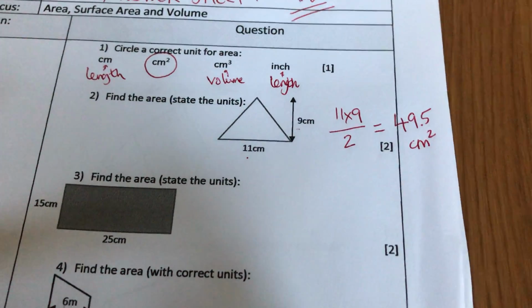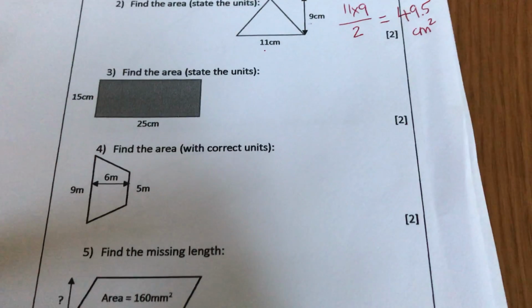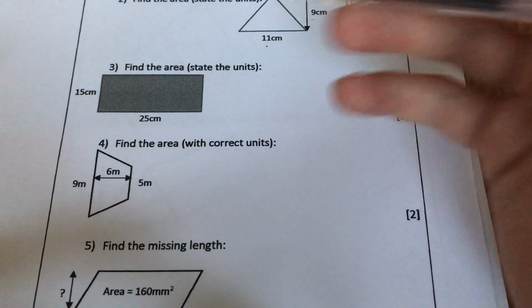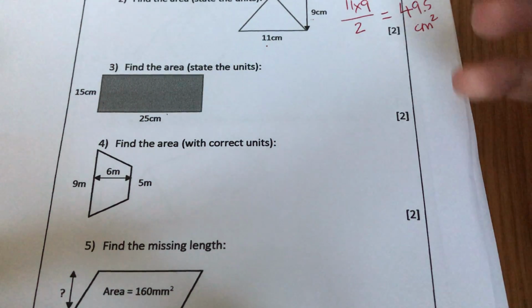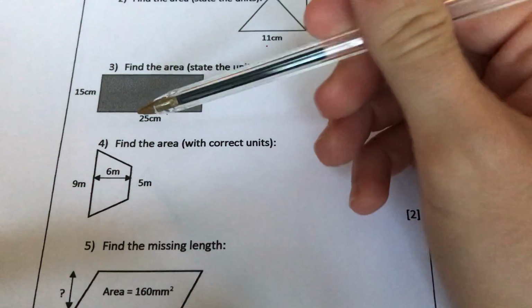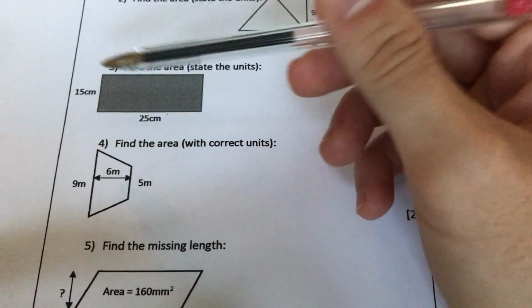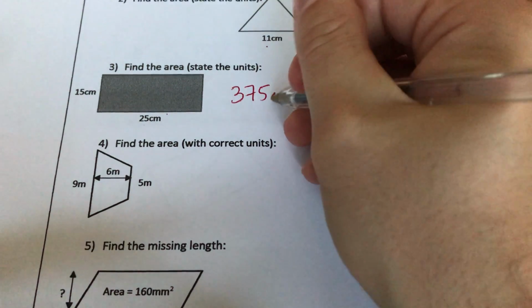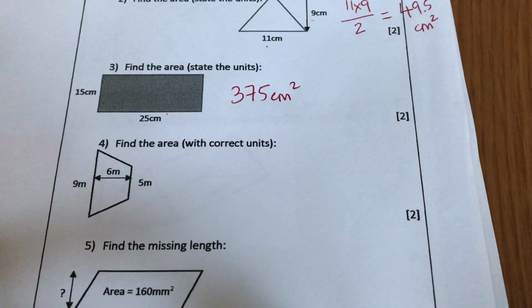I'm hoping I don't make a mistake on one of these because it's so easy to make a mistake on the units. Find the area, state the units for this one: 15 times 25. So we've got 10 of those is 250, half of that's 125, so we're looking at 375. And again, don't forget your units, centimetres squared.